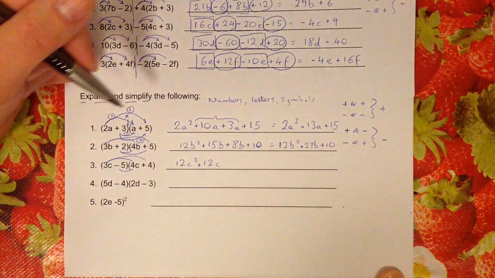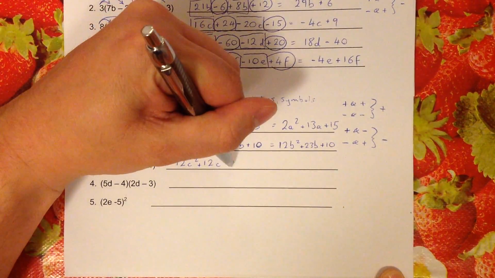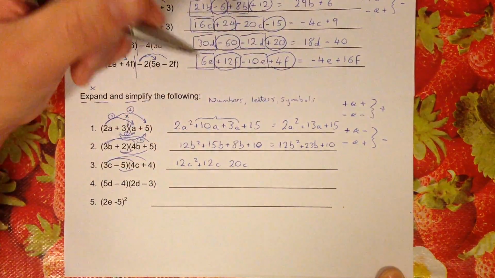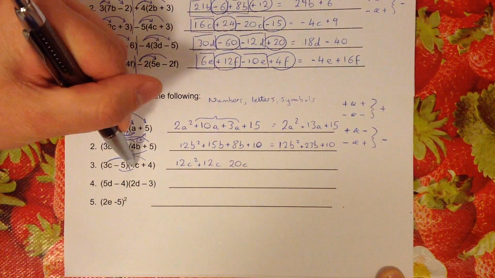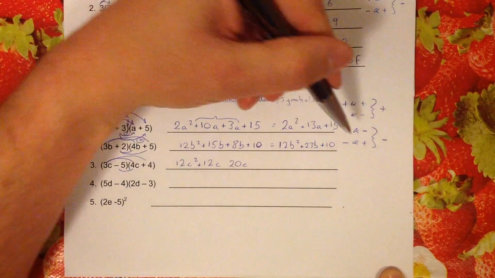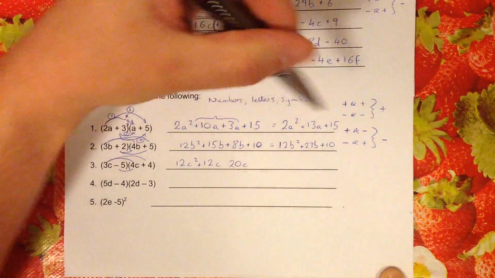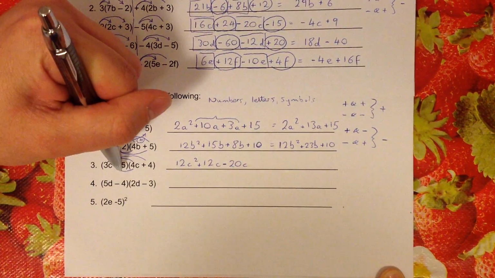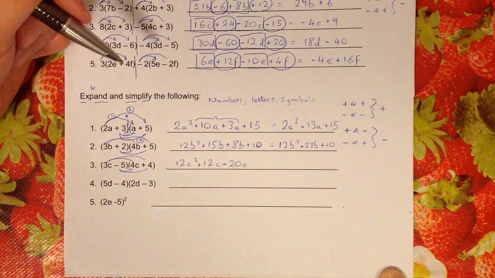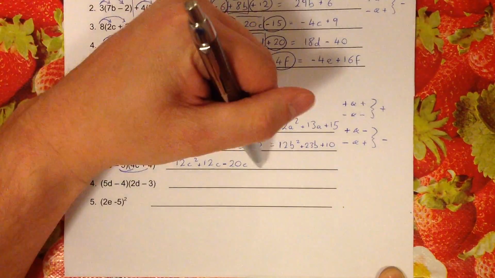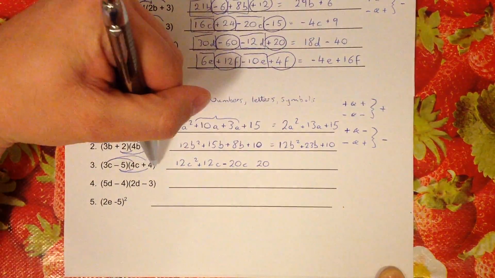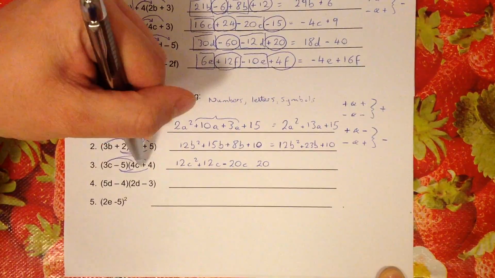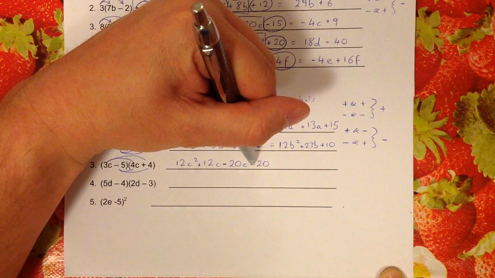Minus 5 times 4c. So 5 times 4 is 20. C times by no others is c. This is a positive term, this is a negative term, and a positive and a negative make a negative. So that's negative 20c. Take away 20c. And then our last part here, the minus 5 times the positive 4. So 5 times 4 is 20. Neither of them have got a letter term on them. This is negative, this is positive. Positive and a negative is a negative.